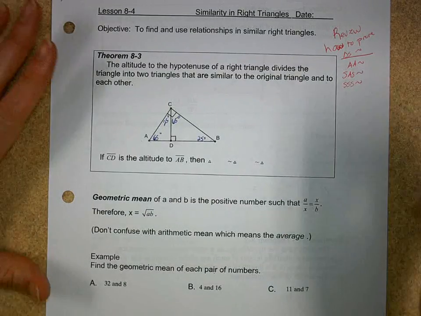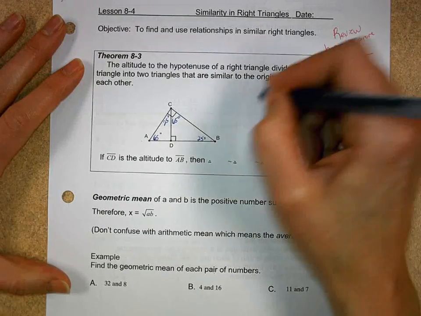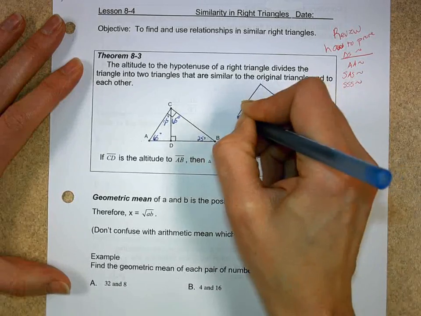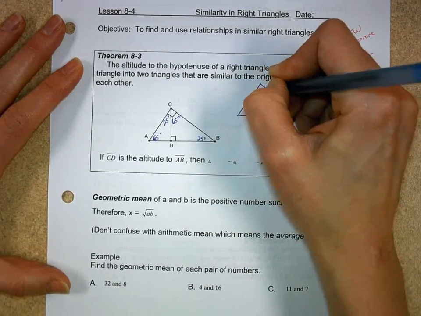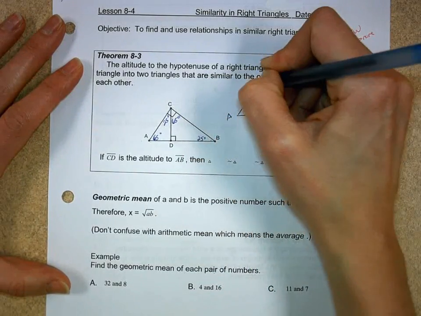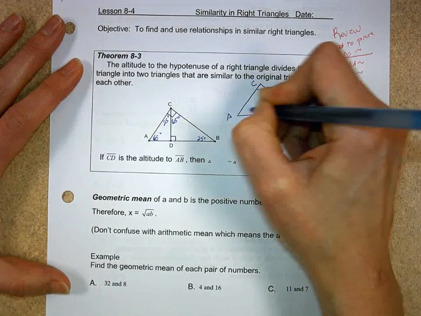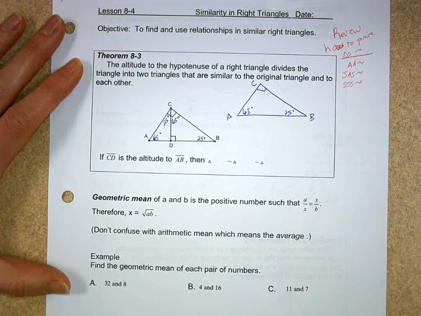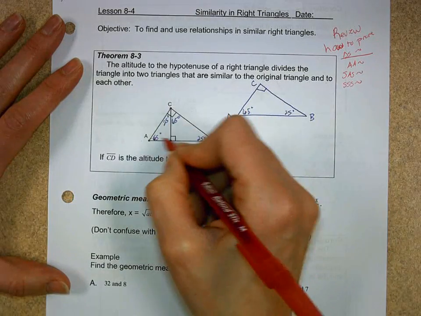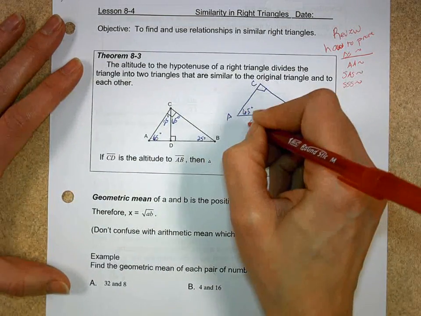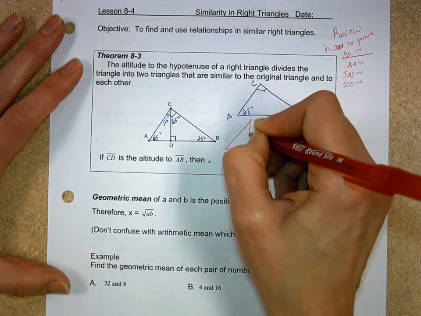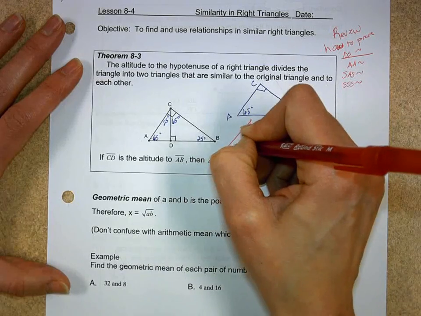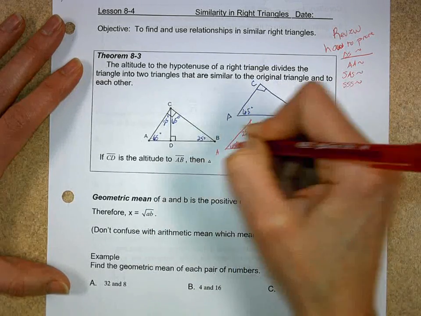Now let's redraw them. Let's draw the larger triangle first. I'm going to draw that in blue. So we have ACB right there. So A, C, B. So we got 65 and 25 right there. Okay, then I'm going to redraw ACD. That's going to be the small one here on the left. And this is 25 degrees. This would be 65. And notice I'm just redrawing them.